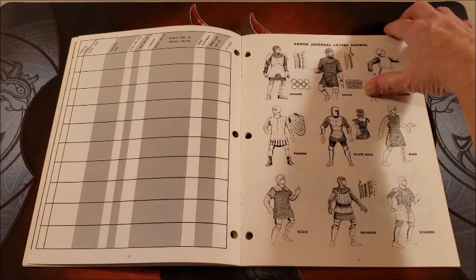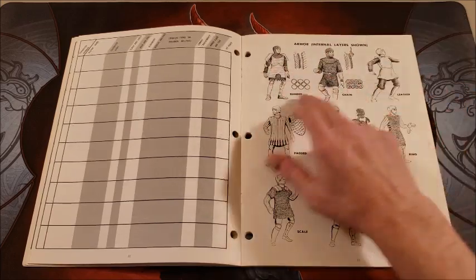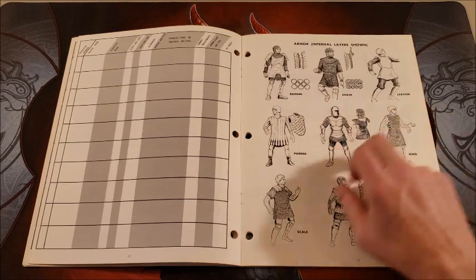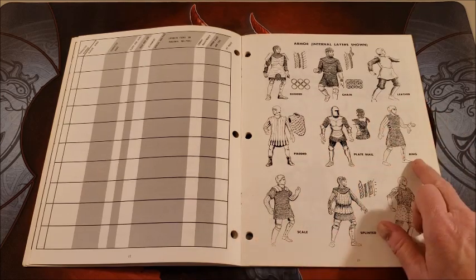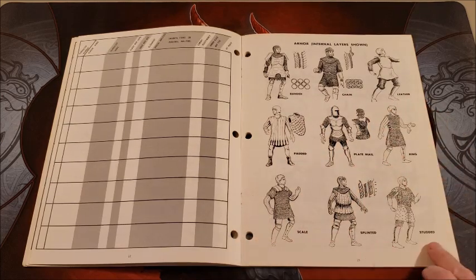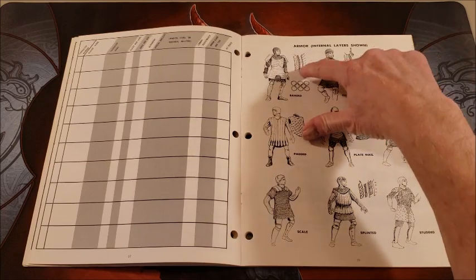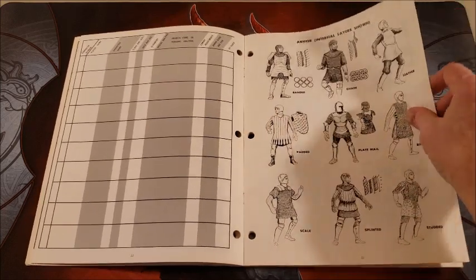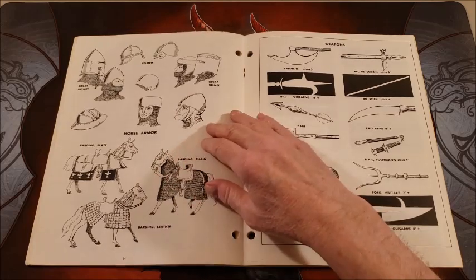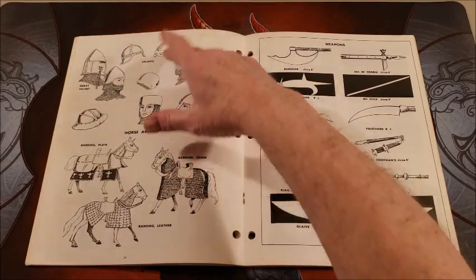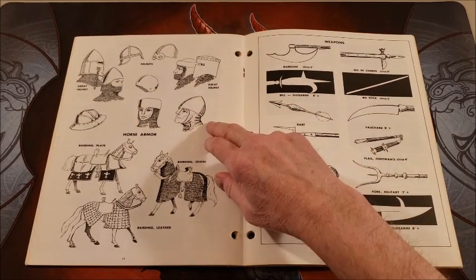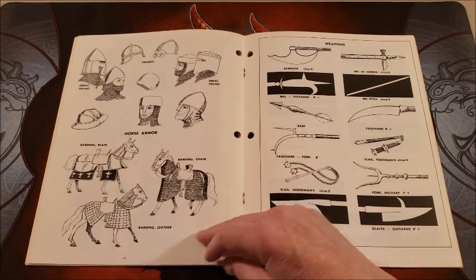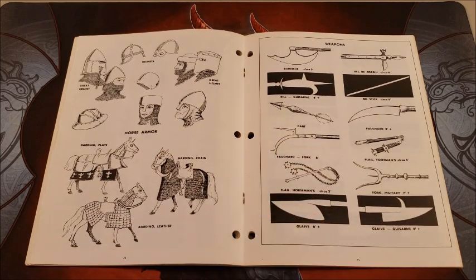But here we get a nice look at all the armor with the internal parts. So banded, chain, leather, padded, plate mail, ring, scale, splinted, studded, and showing the underneath, the gambeson and such like that underneath it. And then we get the helmets, a great helm, regular helmets, another great helm, horse armor, barding plate, barding chain, barding leather.